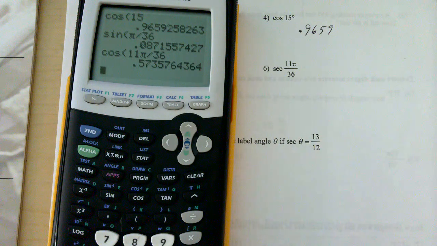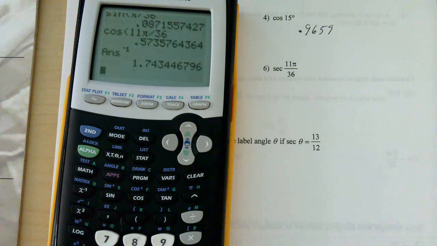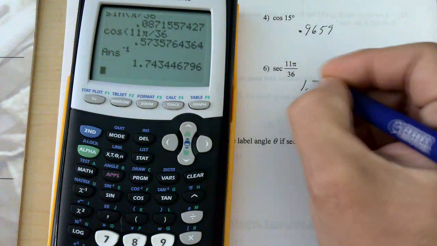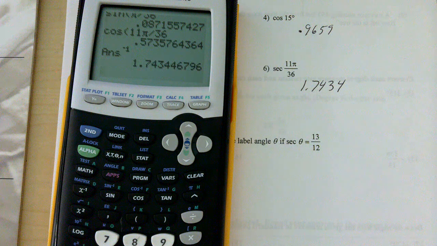I need it flipped, so I hit x raised to negative 1, and it's going to tell me it's a 1.7434 ratio. Should be easy.